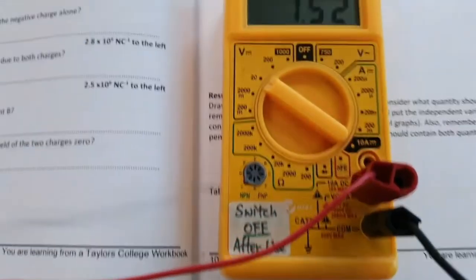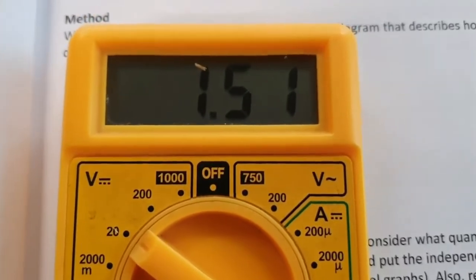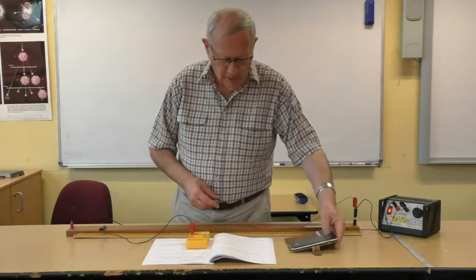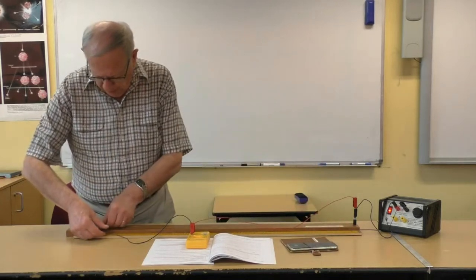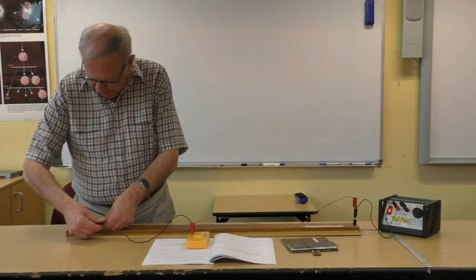And looking at the voltage, the potential difference, we can see there that it is 1.51.